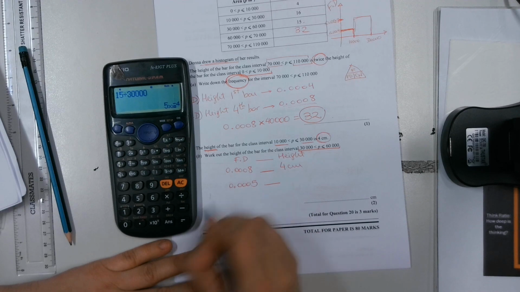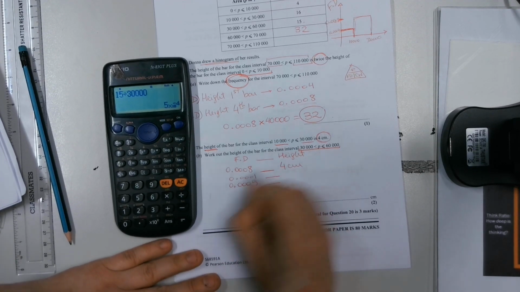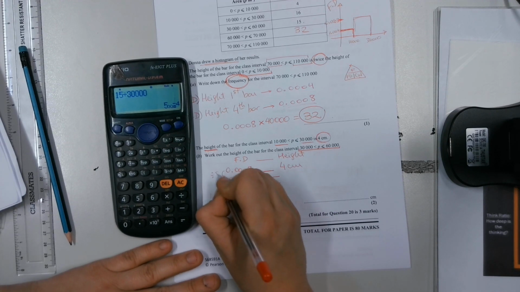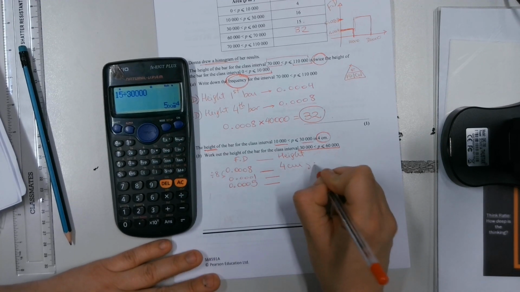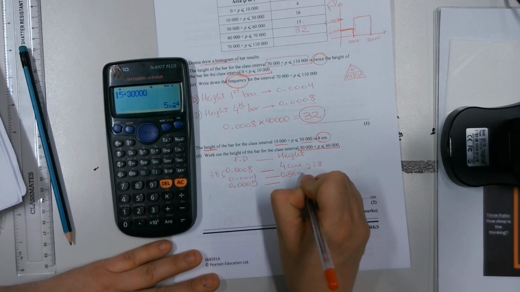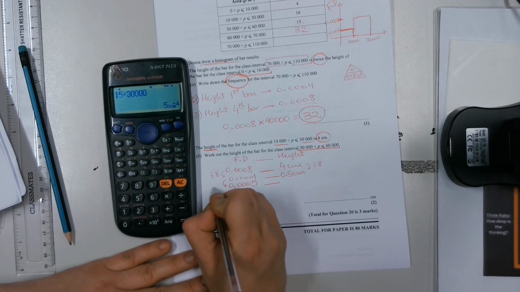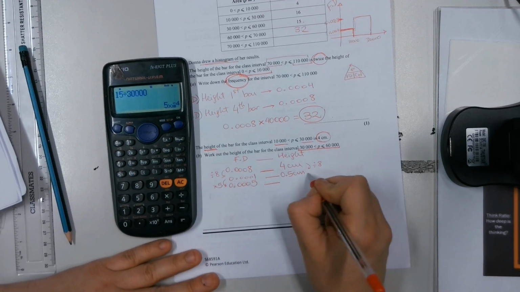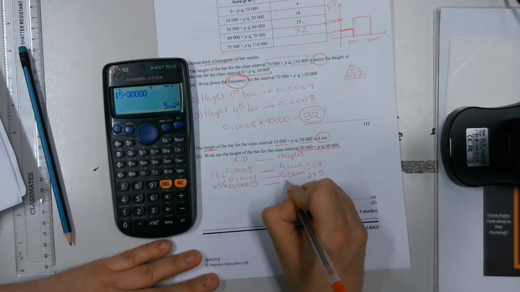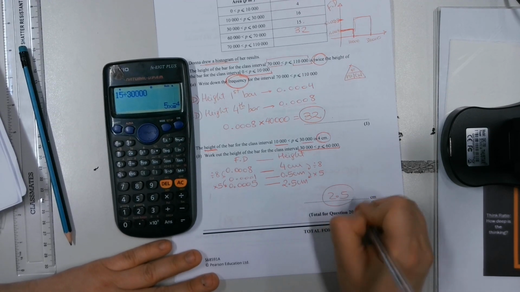Well, I could go down to 0.0001, dividing by 8. And that would be divided by 8 here, which is going to give me half a centimeter. And then from 0.0001 to 0.0005, I multiply by 5. Multiplying by 5 here is going to give me 2.5 centimeters, which is going to be my final answer for this one.